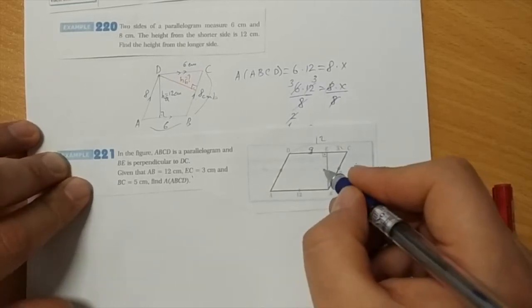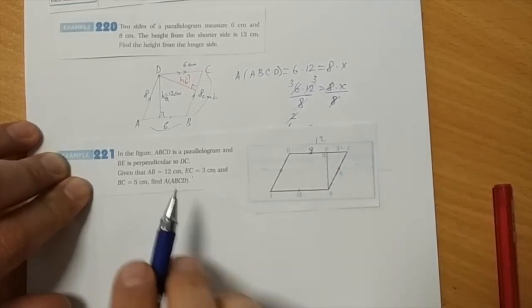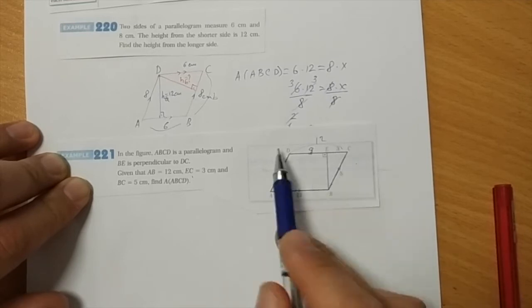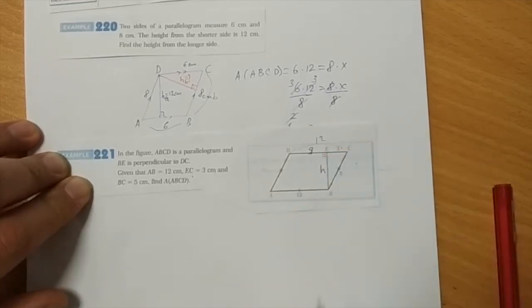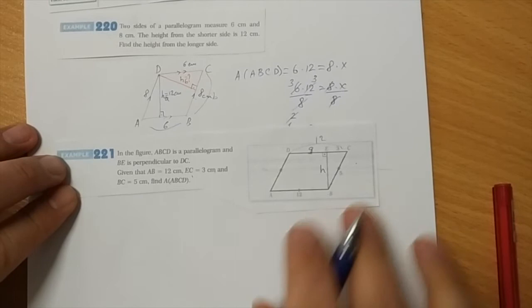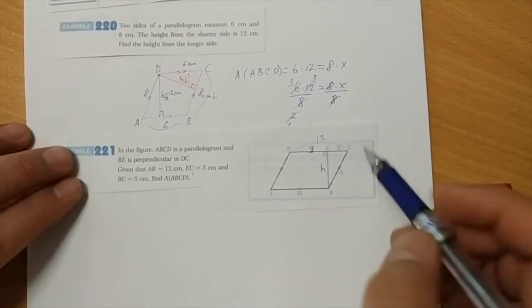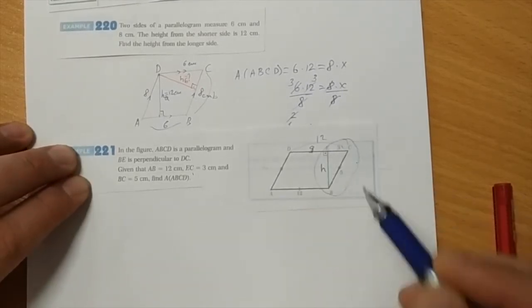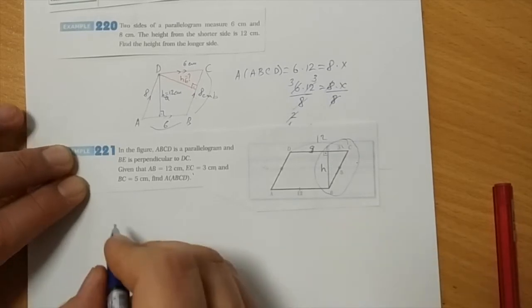Now we have to find the area of ABCD. We should find the height firstly to find the area, isn't it? How can we find the height? See, we have a triangle here. Let me draw this triangle here.